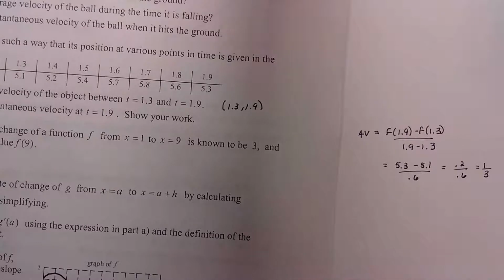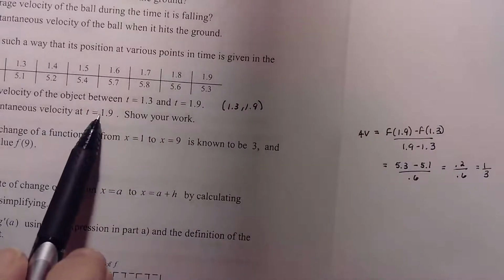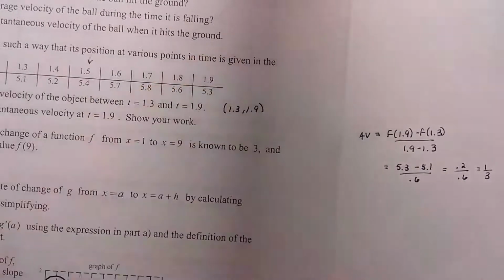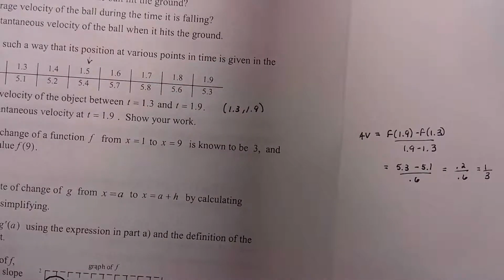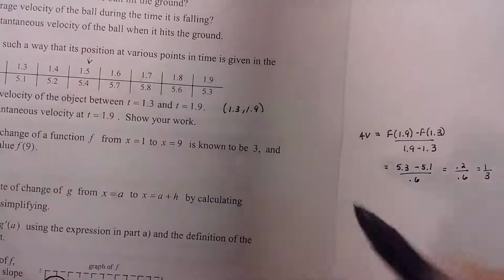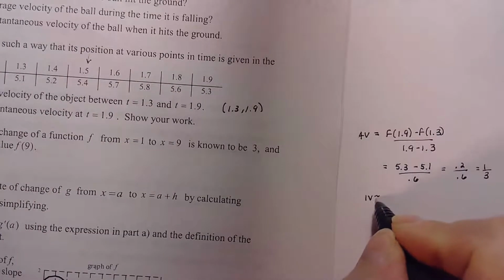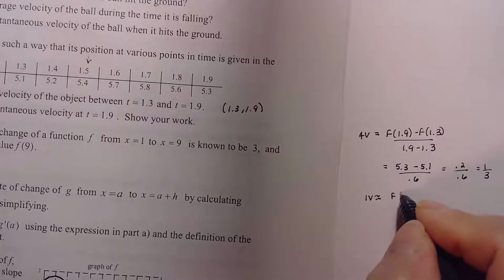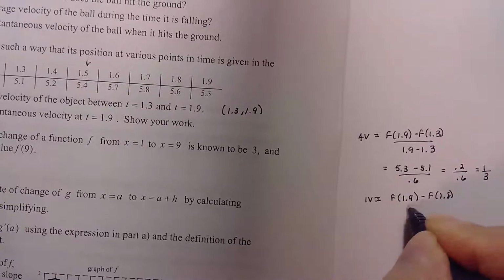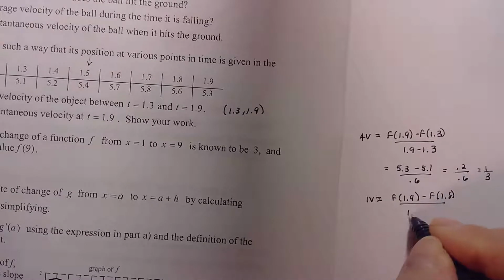Now, again, in B, he chose the wrong number. So I mentioned this in class. He wanted you to estimate the instantaneous velocity at 1.9, but if you look at his answer, he was actually looking for this one. So if we used the endpoint, the only thing we could do to estimate this is f of 1.9 minus f of 1.8 over 1.9 minus 1.8.